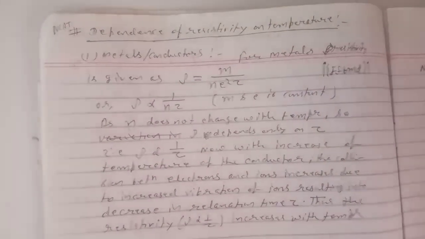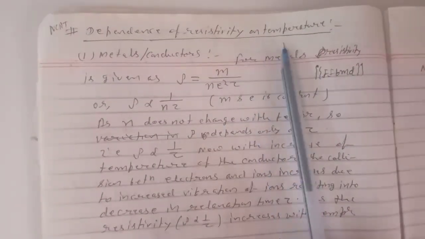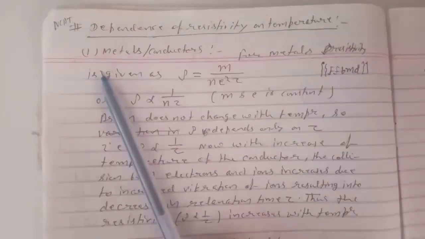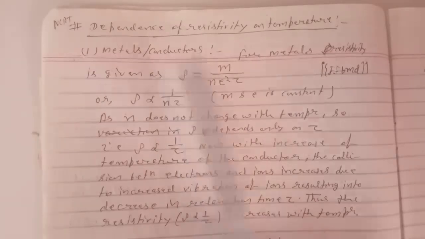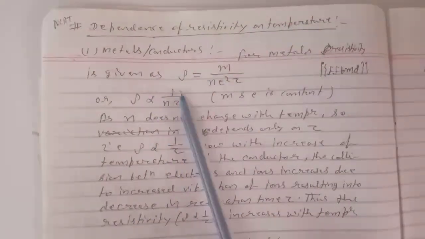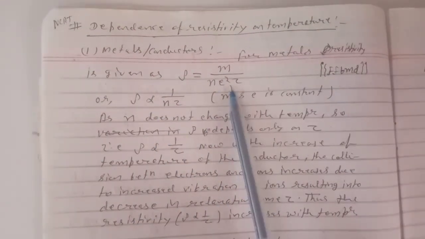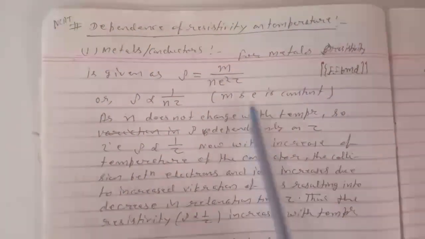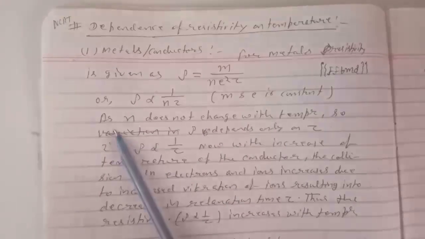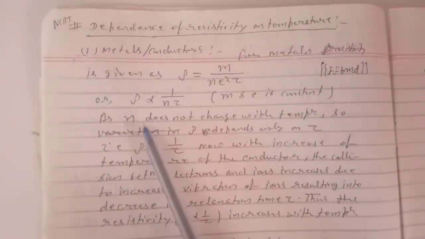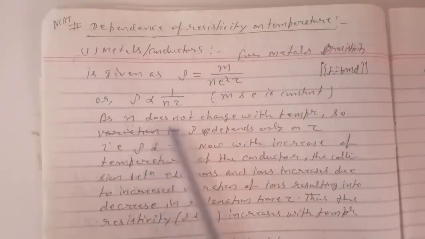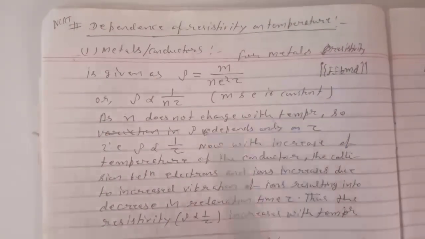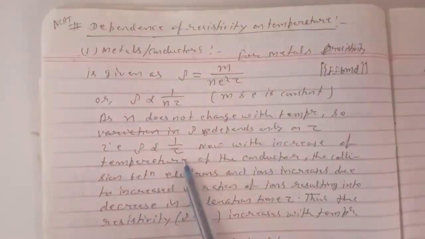Now, dependence of resistivity on temperature. Metals or conductors: for metals, resistivity is given as rho equal to m by n e square tau, or rho proportional to 1 by n tau. m and e are constant here, and n, the electron number density, does not change with temperature. So rho depends only on tau, that is, rho proportional to 1 by tau.